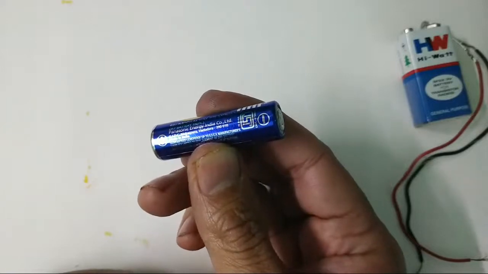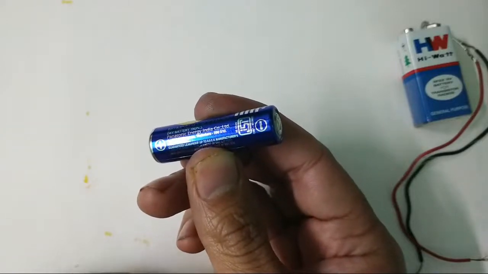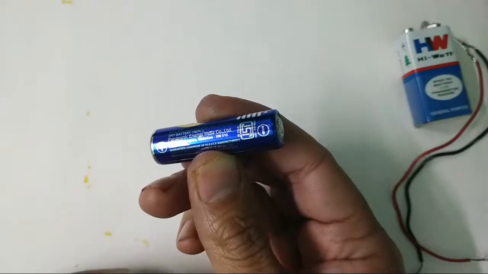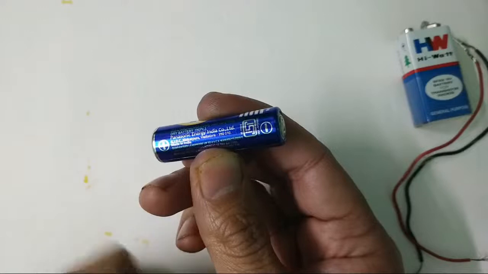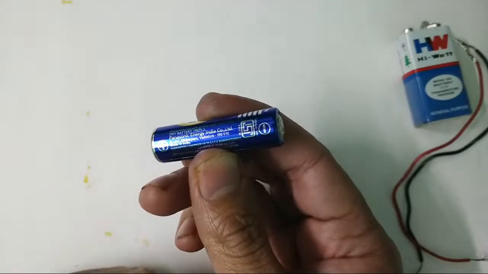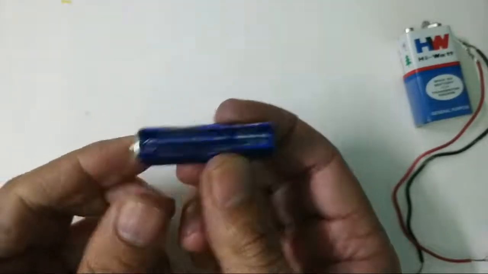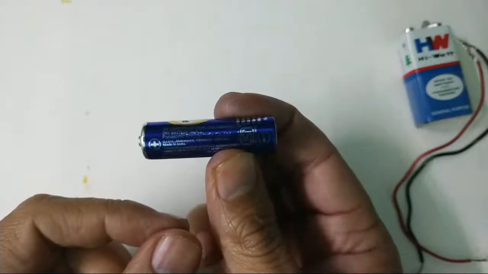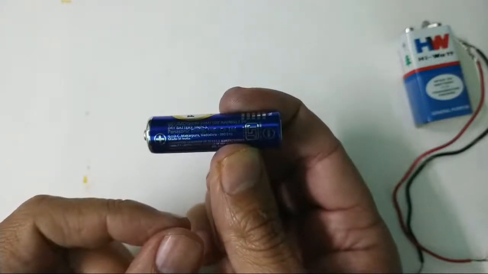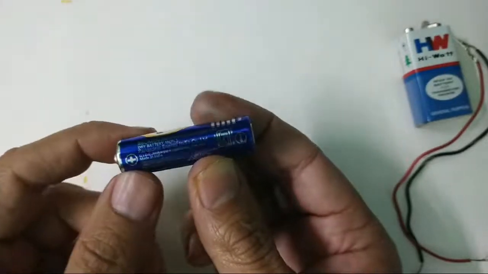The positive terminal is called the anode and the negative one is called the cathode. This is something which is not described in the book, but let's understand it. This is a low voltage cell, and to make a tester I am using a slightly higher voltage.